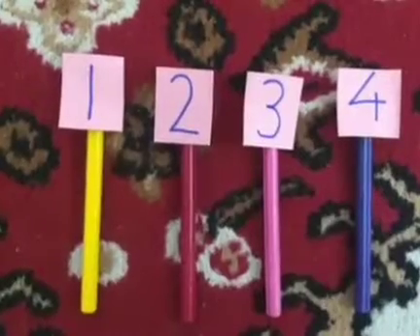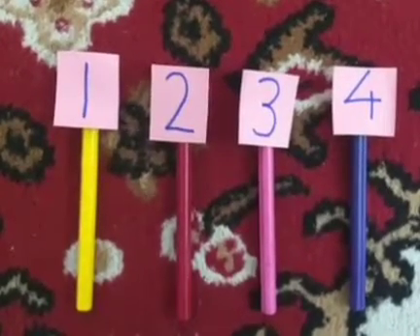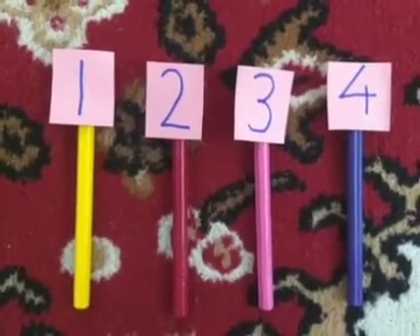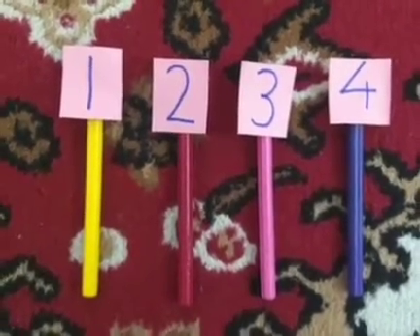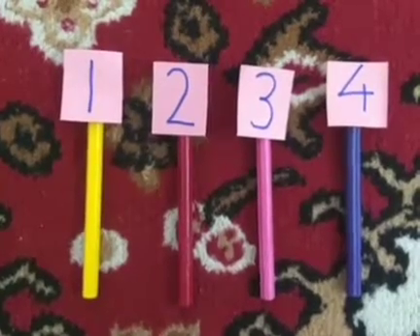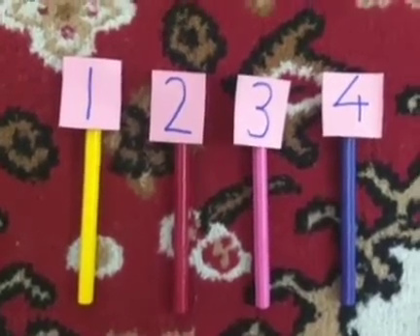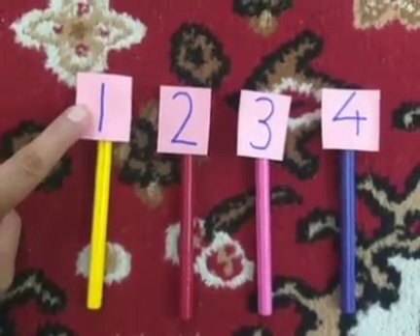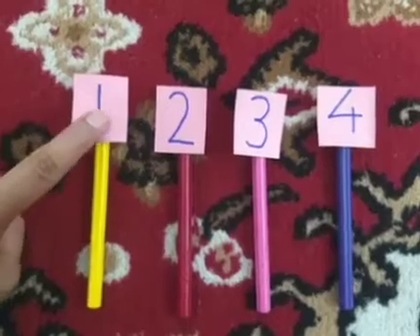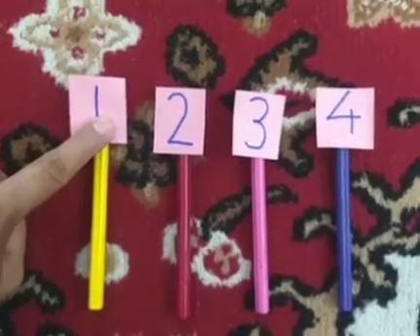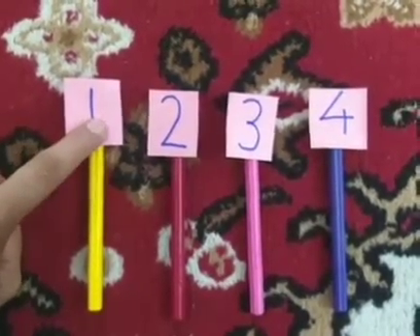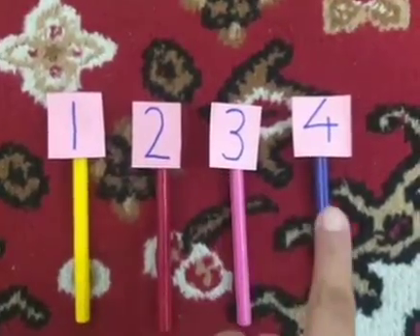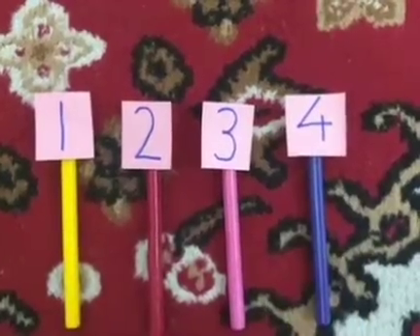One last example. I have a few crayons here arranged on the carpet. Now I want to count how many crayons are there on the carpet. I begin counting with number 1. This is the number I start counting with. Going forward, 2, 3, 4. Stop.